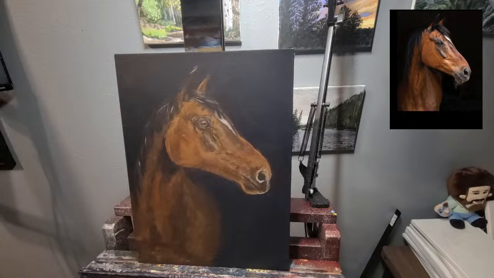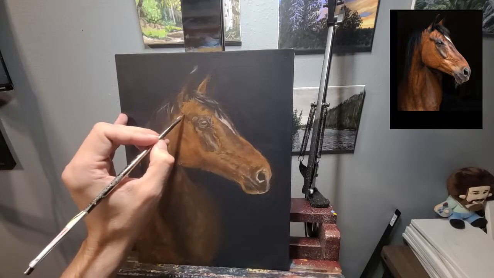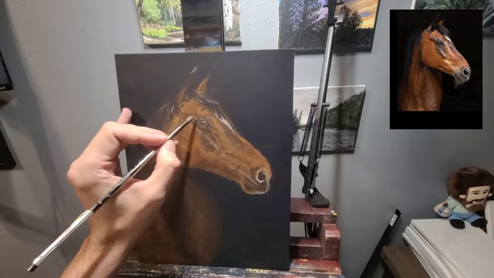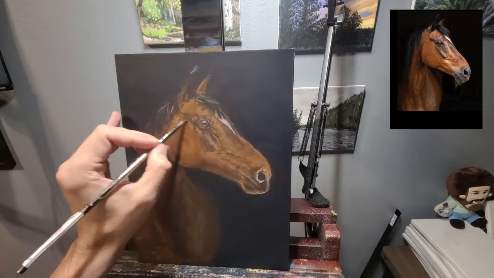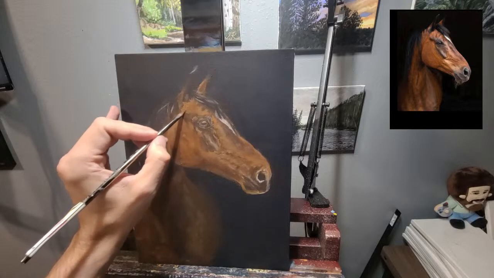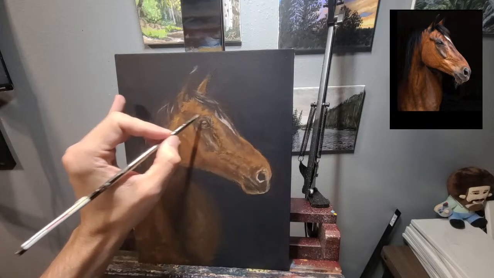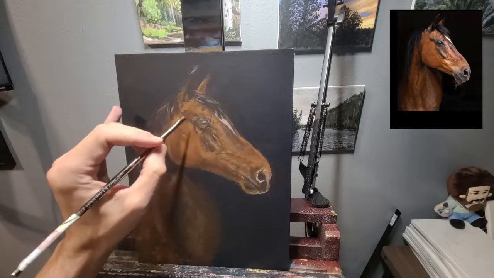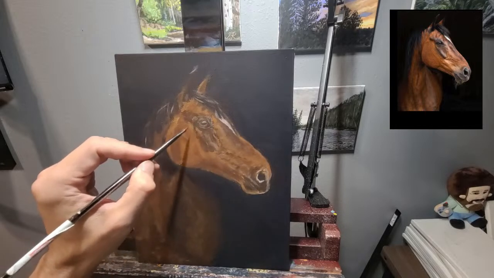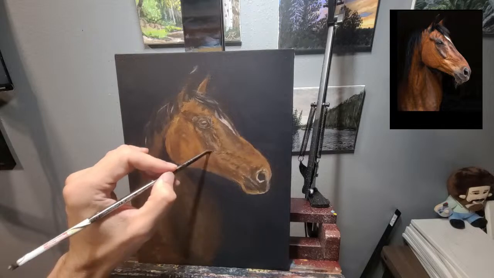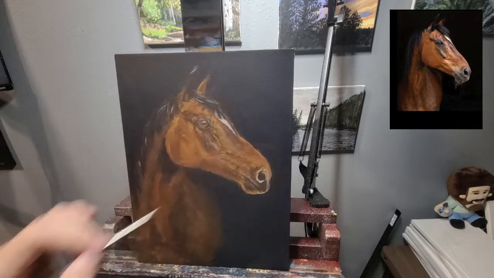I want to do dark brown, and let me just come in and see if I can establish some of these 3D forms again to give us even more kind of more contrast is what I'm going for.